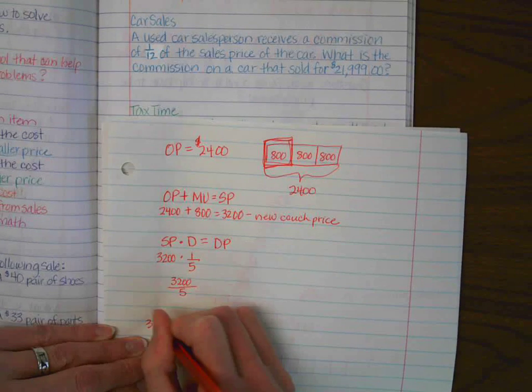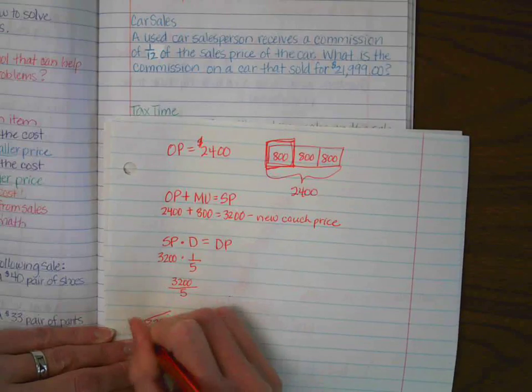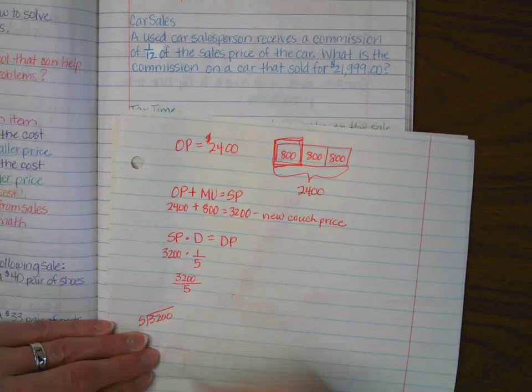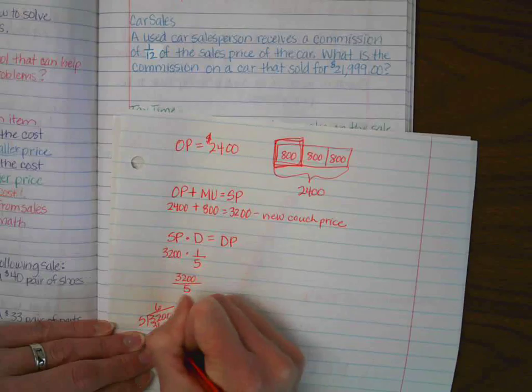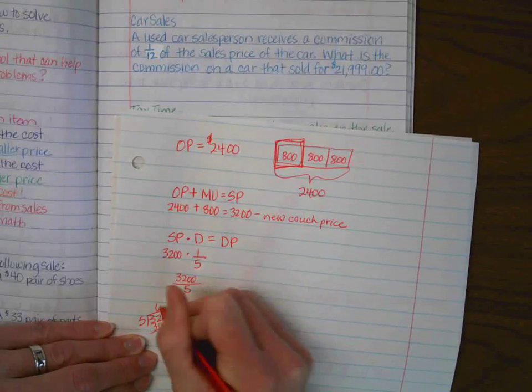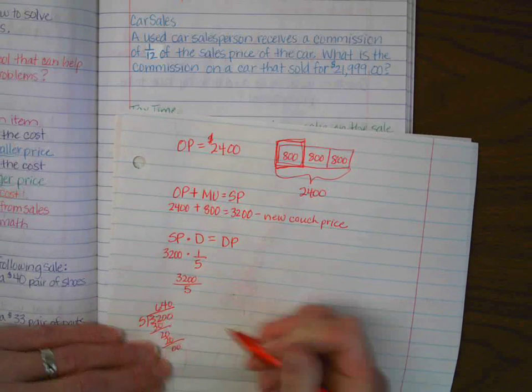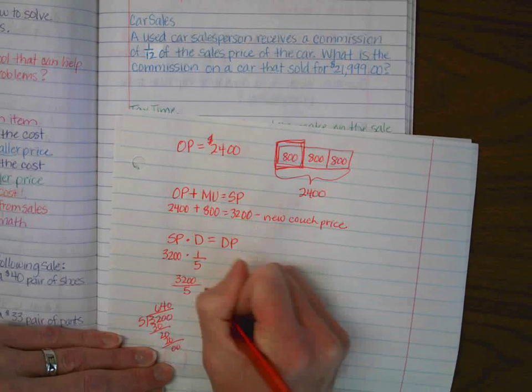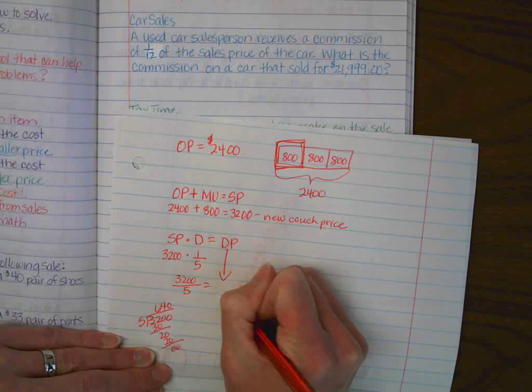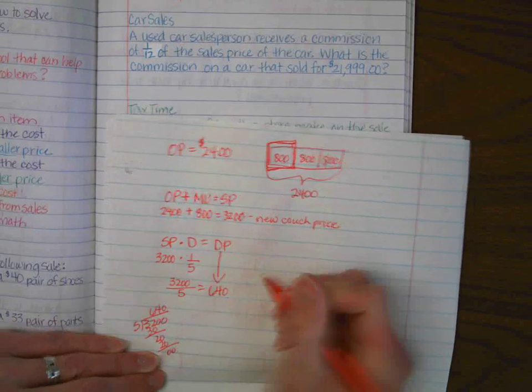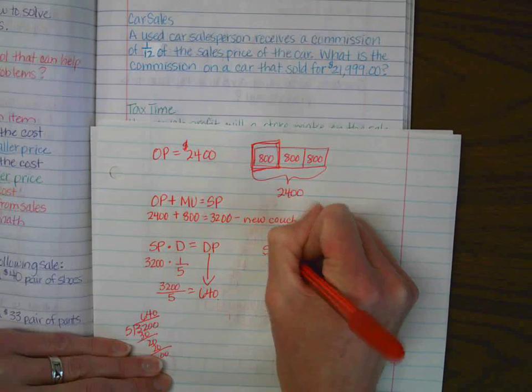So we have to do that math over here because I can't do it in my head. 3,200 divided by 5, and I get 6. And that makes 2, so that's 4. And that's 0. So we now know that the discount price is $640.